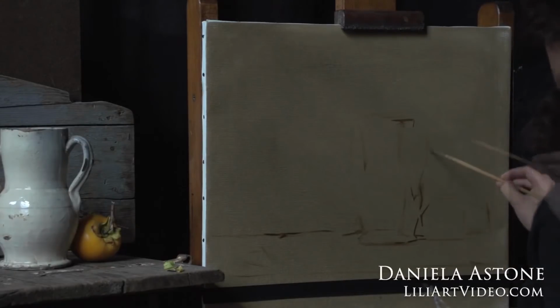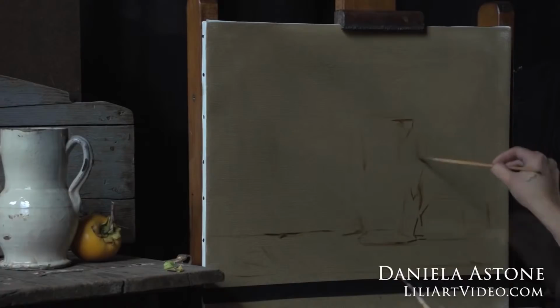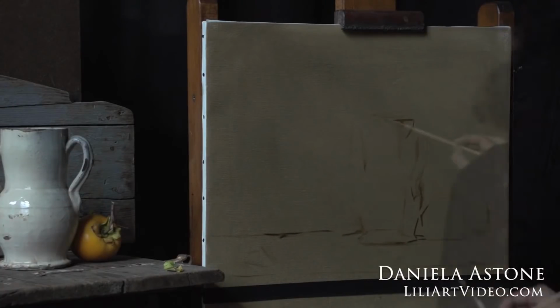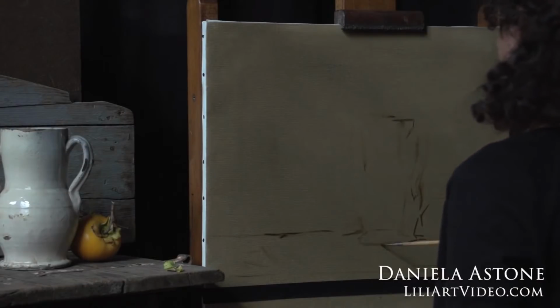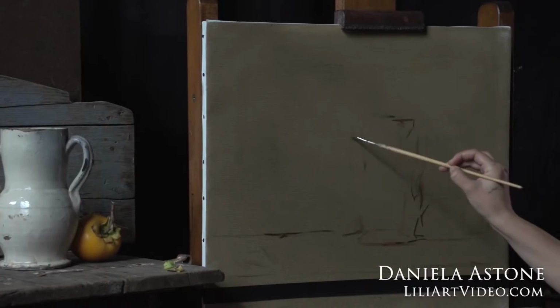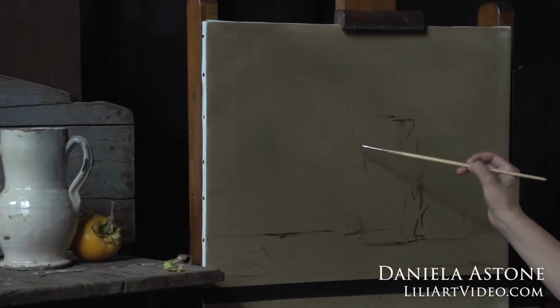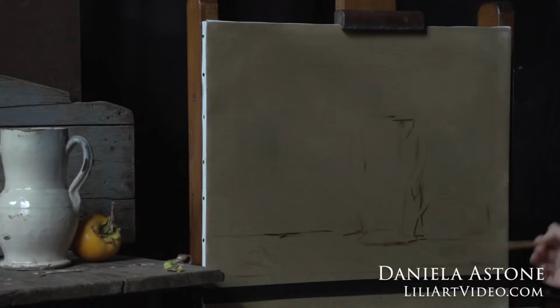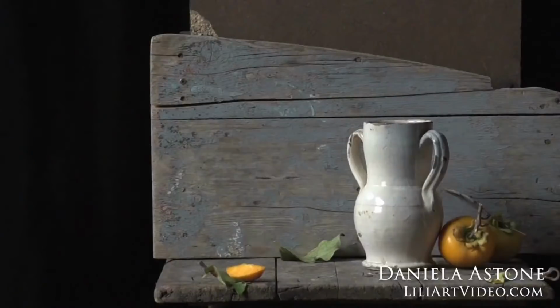I'm trying to get the proportions of the vase now. So the first thing that I got is the height, the top, the bottom, the point that is more at the left, and the one that is more at the right, and try to actually draw it. Try to get the personality of this vase.